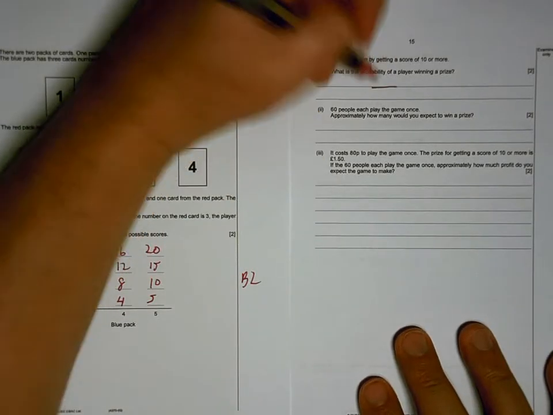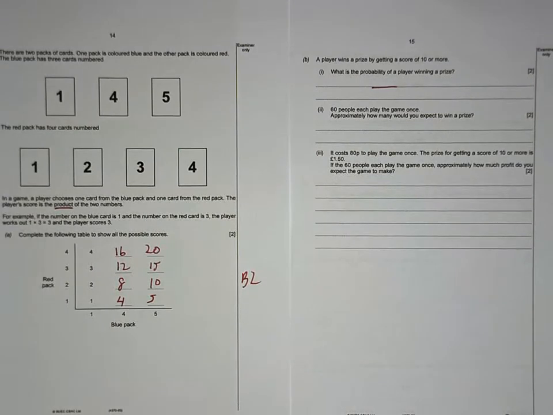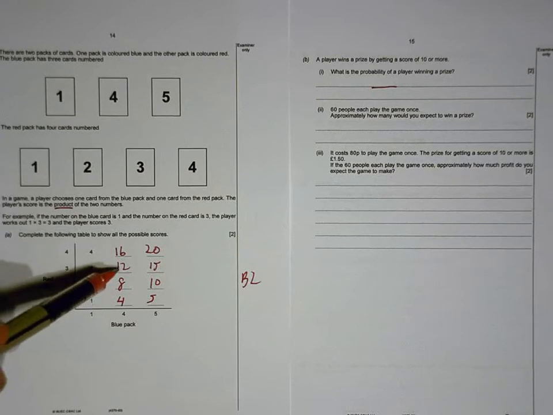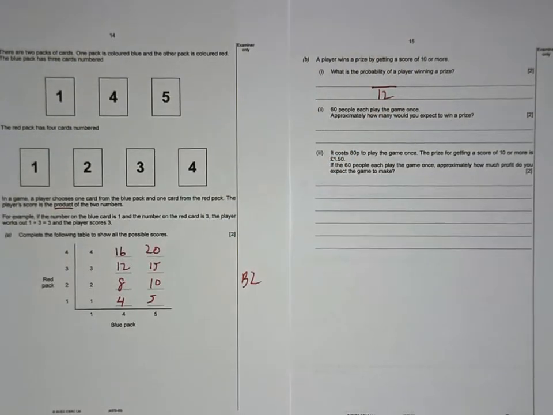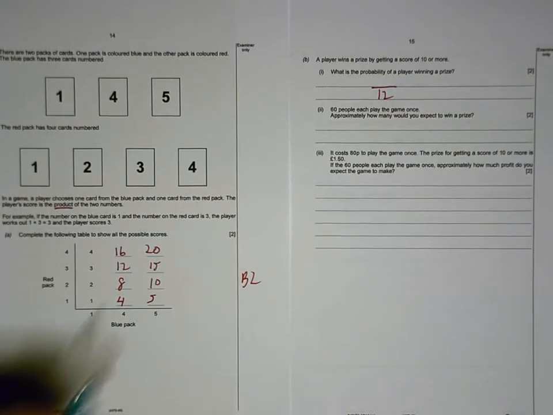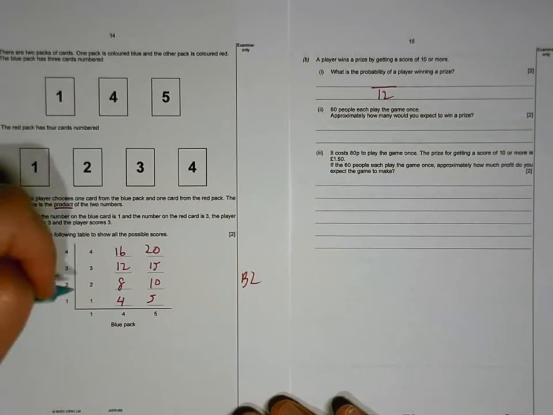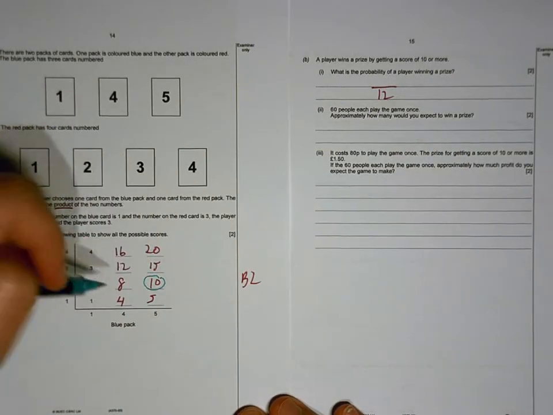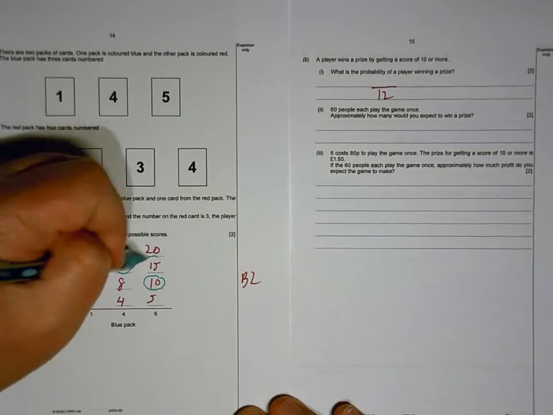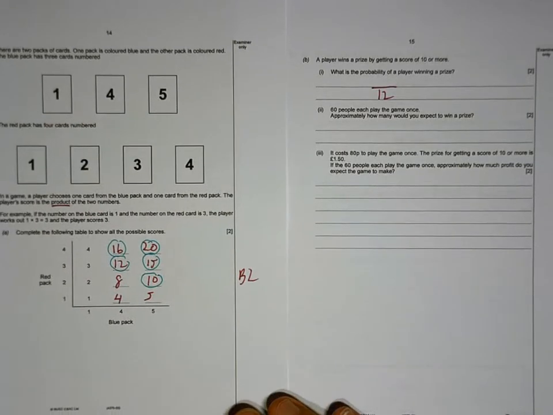So, probability, fraction. Number on the bottom, number of possible outcomes. In this case, 1, 2, 3, 4, 5, 6, 7, 8, 9, 10, 11, 12. How many ways are there of playing the game where the outcome is 10 or more? So it includes 10. There are 5 ways of getting 10 or more, so the probability is 5 out of 12.